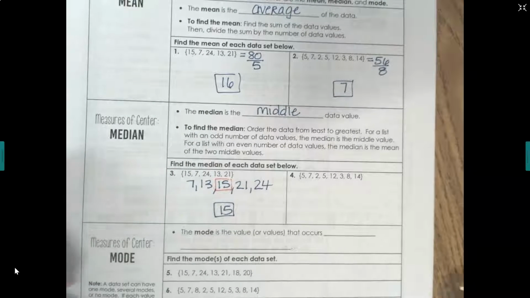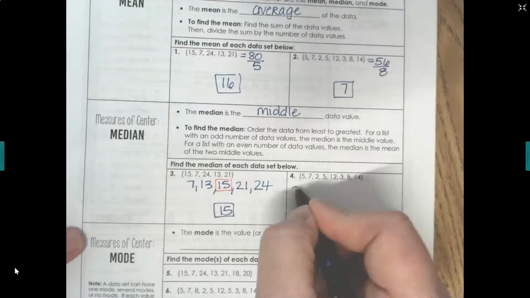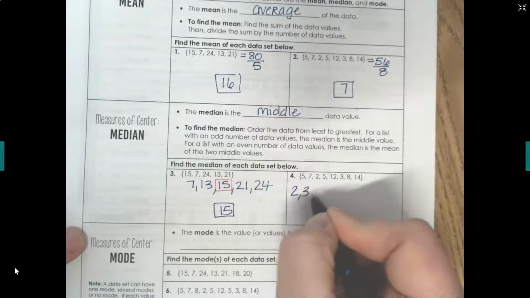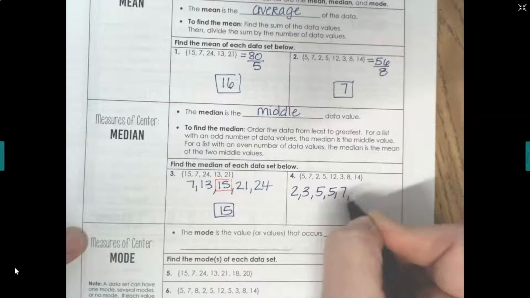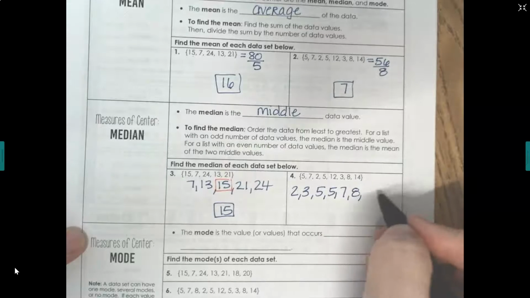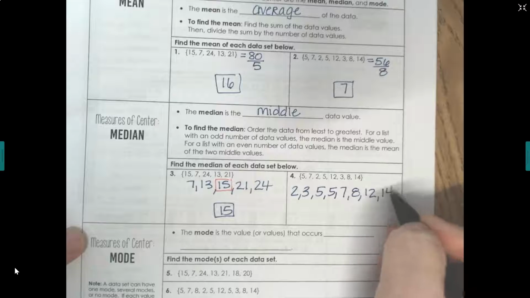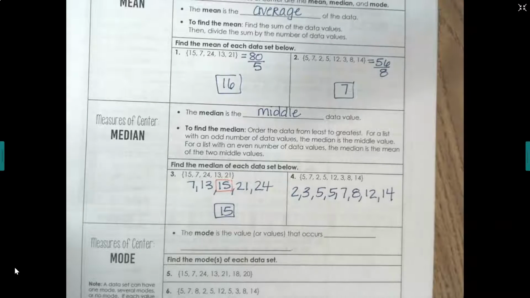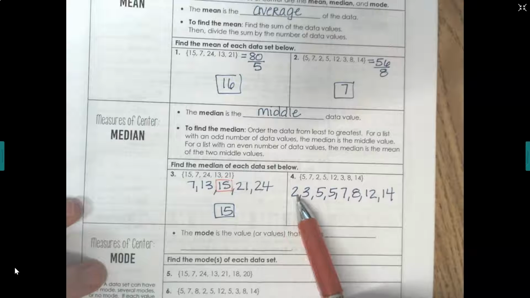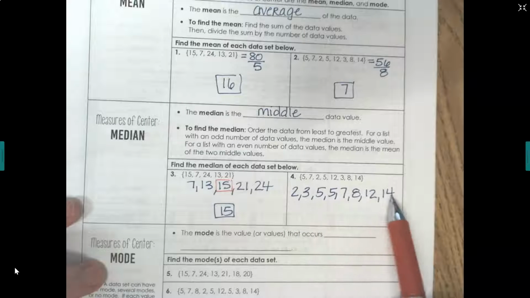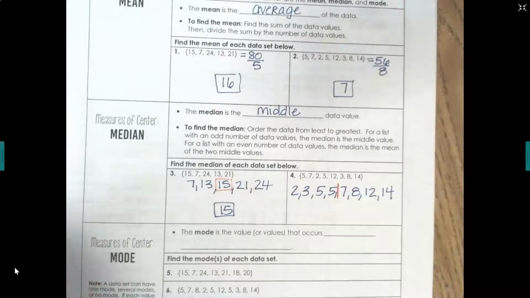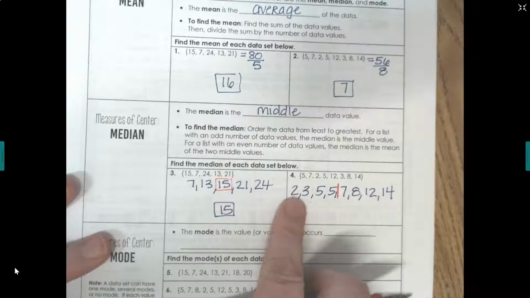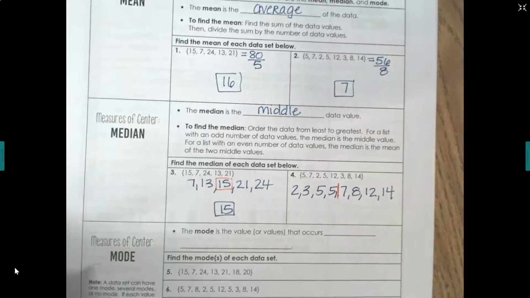The median is the exact middle value. Let's try it again for this data set. Our smallest number, we have 2, 3, 5, 5, 7, 8, 12, and 14. So we've put it in order, least to greatest. And when I count, there's 1, 2, 3, 4, 5, 6, 7, 8. There's an even number of numbers. There's 8 numbers, so the middle will be 4. 1, 2, 3, 4. The middle is actually right there. So when I look, there's 4 numbers to the left and 4 numbers to the right. So I know I'm right in the middle.